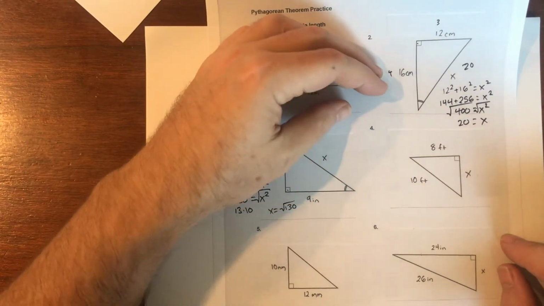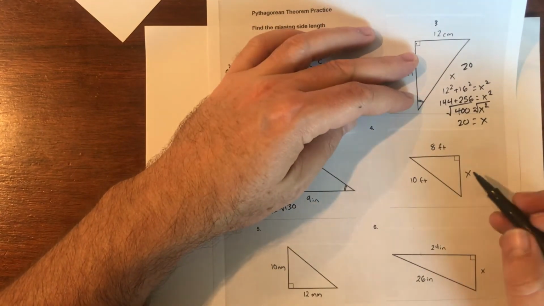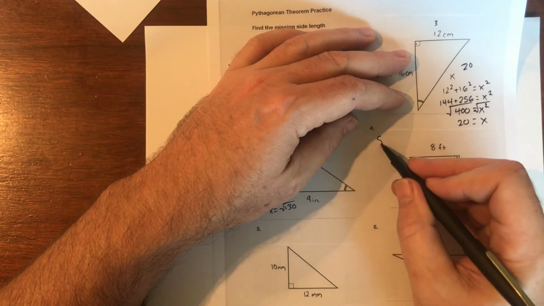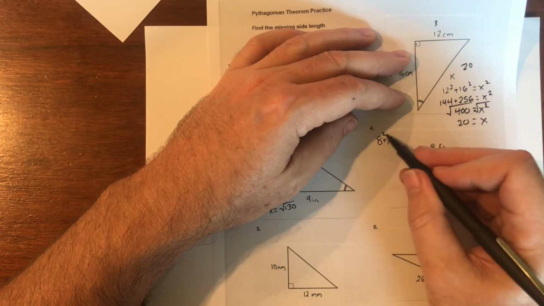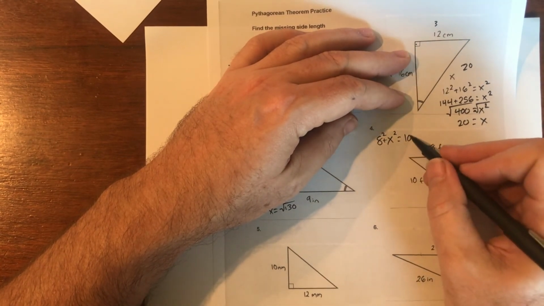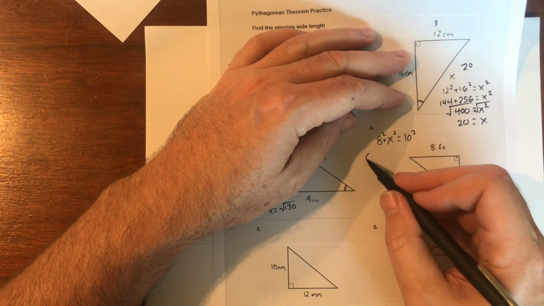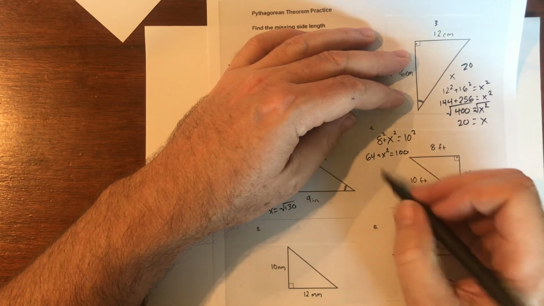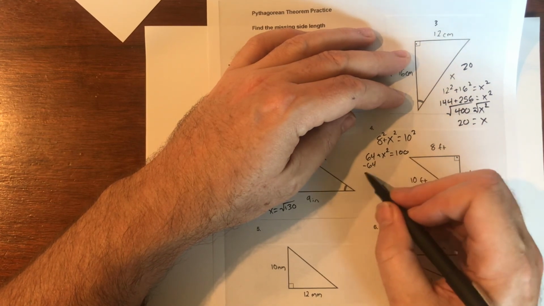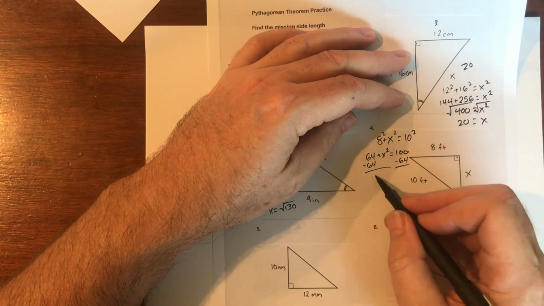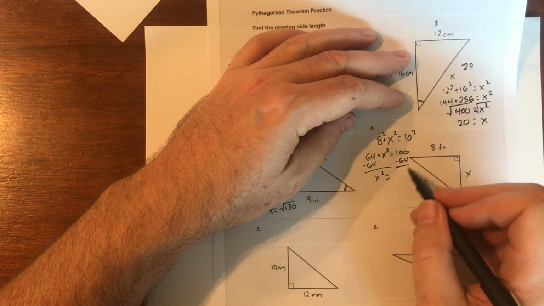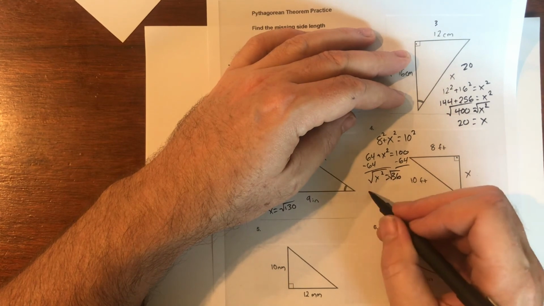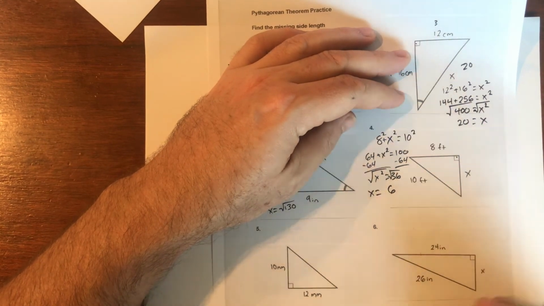Coming on to number 4. Here's my square, so there's my legs. So I've got 8 and x, and they're squared. They're going to equal 10 squared. That's 64. So x squared equals 100. Different sides, so I'm going to subtract. I get x squared equals 36. Square root everything, I get x equals 6.